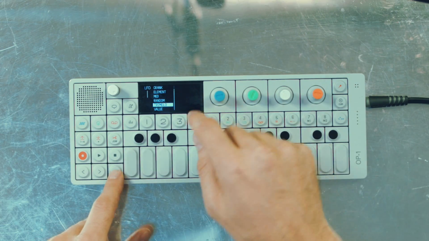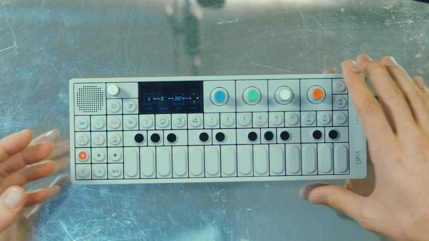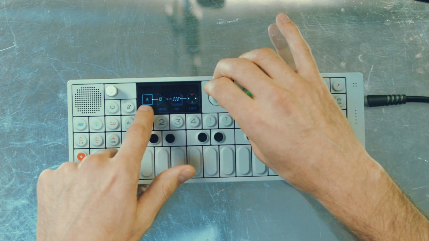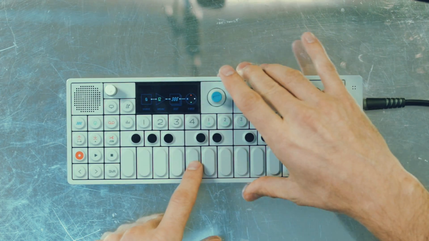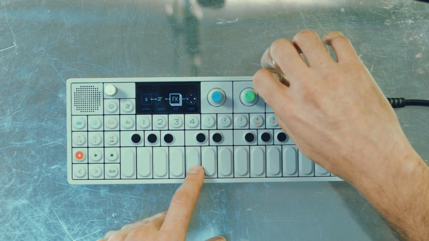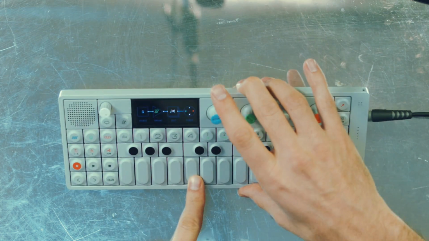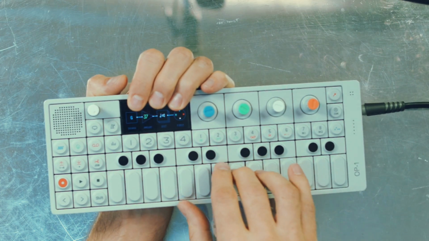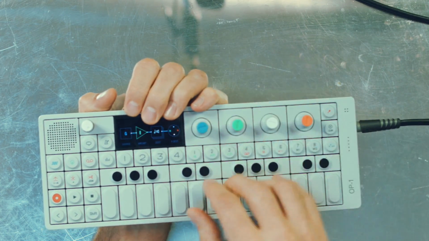Okay, another one, shift and 4. I want to show you this one, element. Element has the ability to measure the tilt of the OP-1 because it has a gyroscope. The G is a gyroscope. So I'm going to send the gyroscope data at the value of, let's say, 37, to the pitch, which I believe is the green one. So now I've got like this. It's a bit over the top. Let's tune it down a bit. Maybe 10.